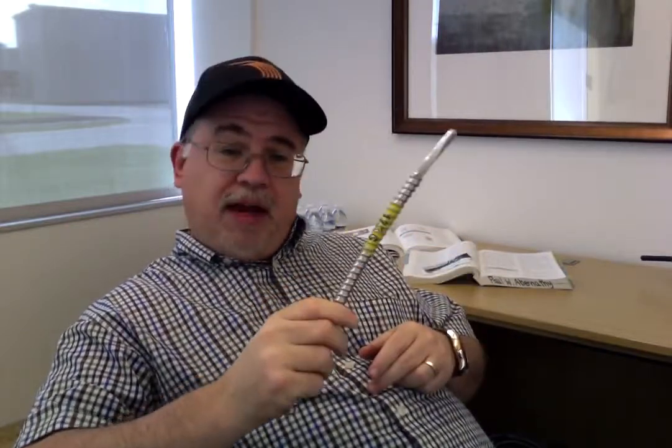Now the other thing that we have to cover is, is this armor considered an equipment ground? Is this armor an effective ground fault current path in accordance with the National Electrical Code?